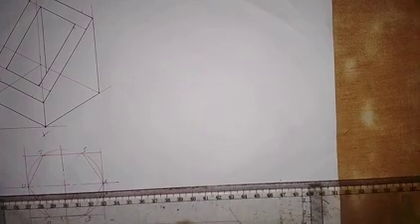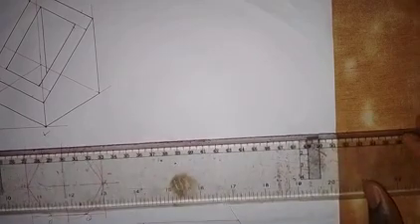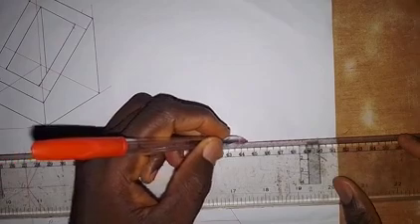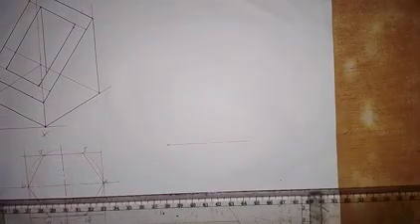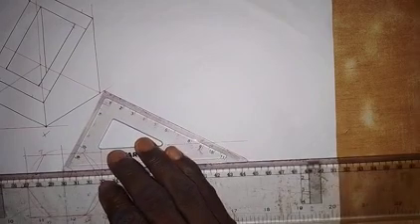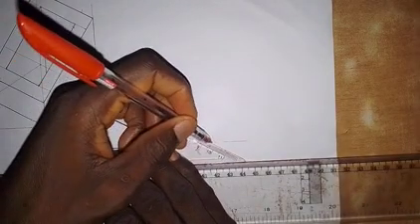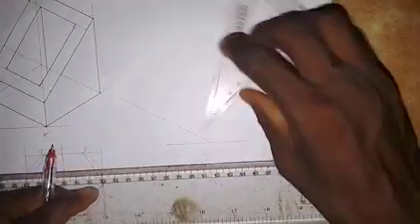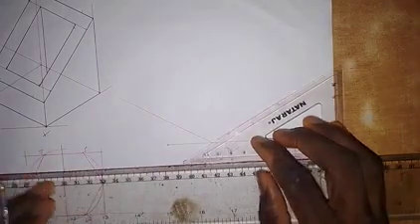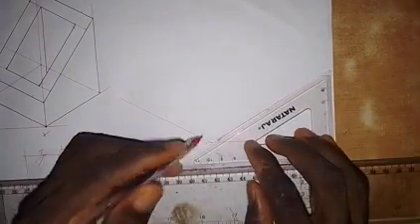So just look at what I'm going to do. What we need to do now is draw a short horizontal line here, and then with my 30° set square, I'm going to draw a line in this direction. I will draw a line in this direction, and I will also draw a line in this direction, like this.